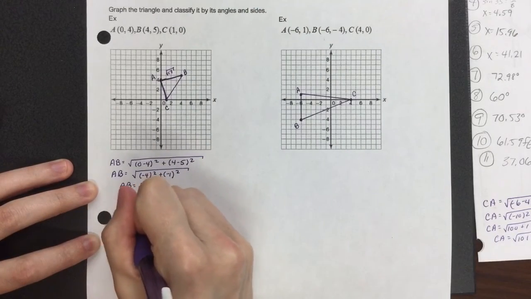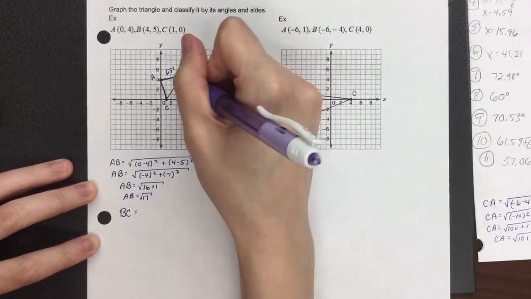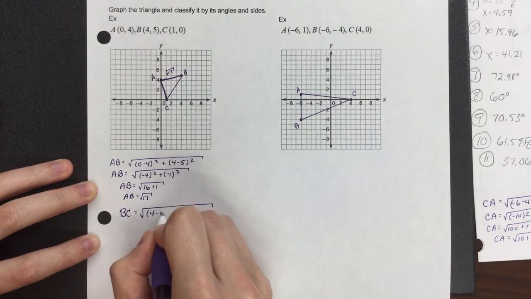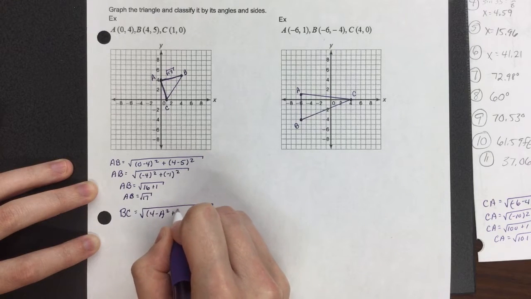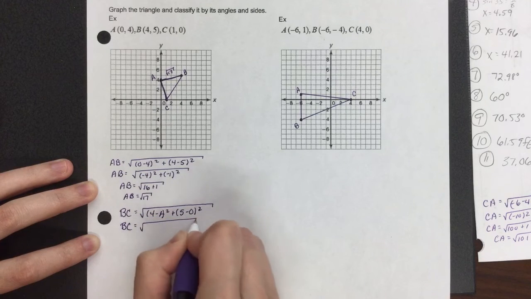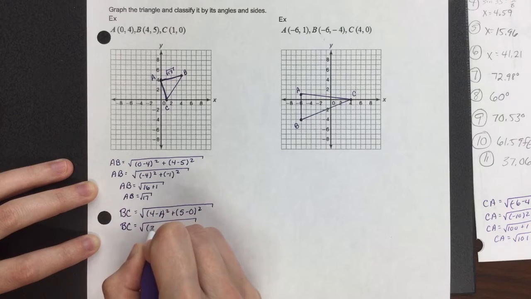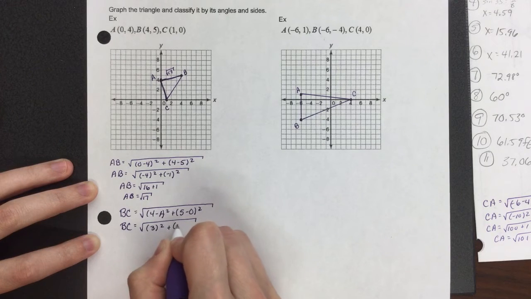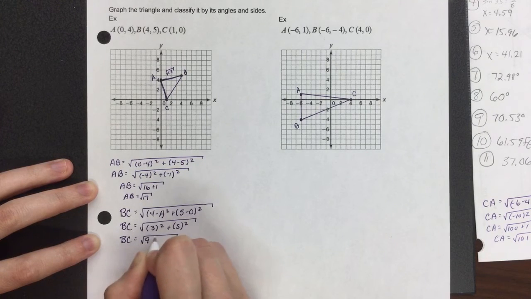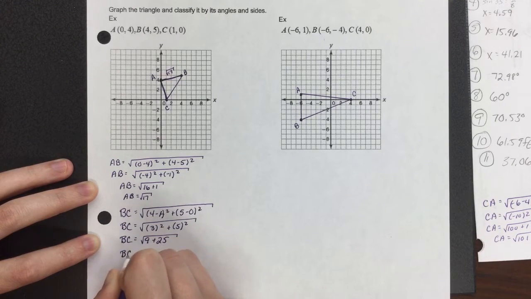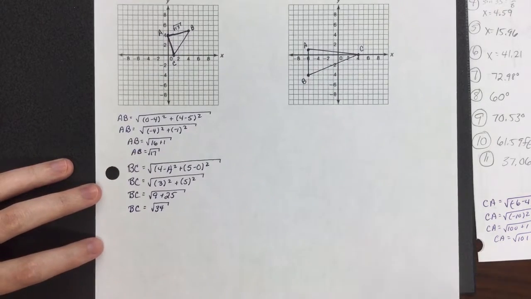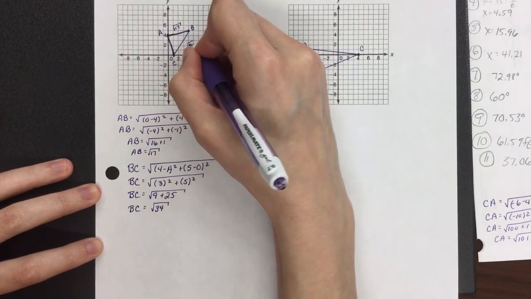We need all three. BC is going to be equal to the square root of 4 minus 1 squared plus 5 minus 0 squared. BC is going to be equal to the square root of 4 minus 1 is 3 squared plus 5 minus 0 is 5 squared. So BC is going to be equal to the square root of 9 plus 25, so BC is going to be equal to the square root of 34.